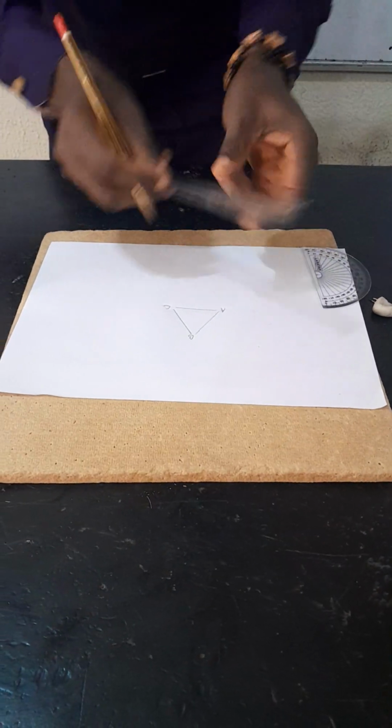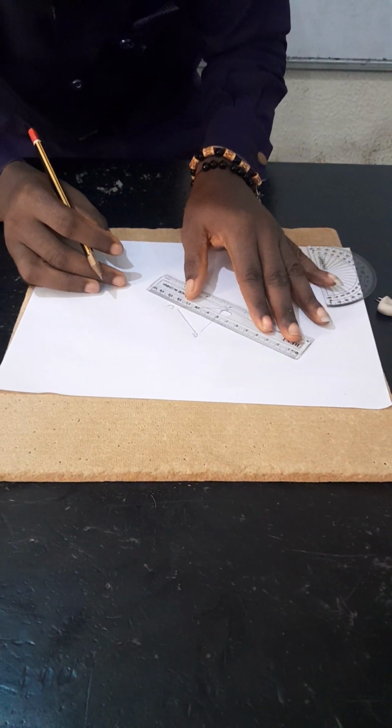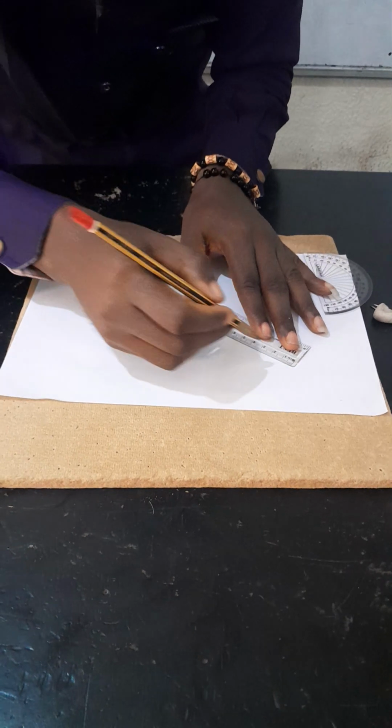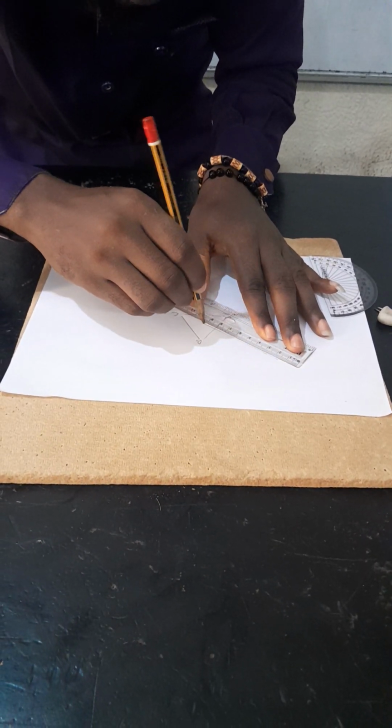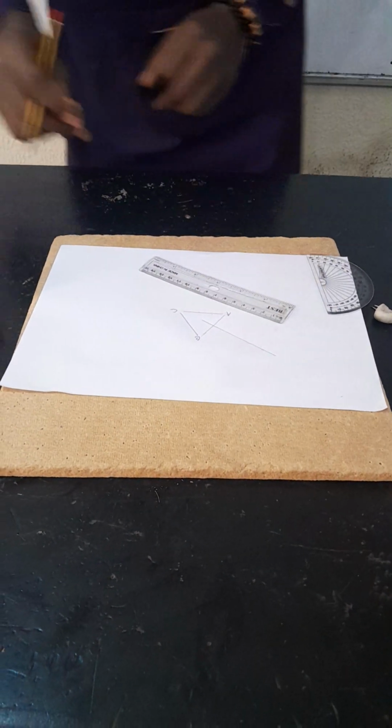I'll now use my what? My ruler to draw a straight line on that point. It must be on that dotted point. As you can see, I've gotten my normal.